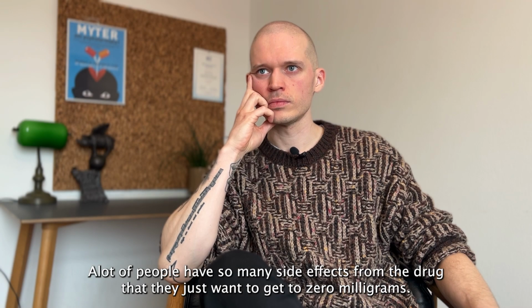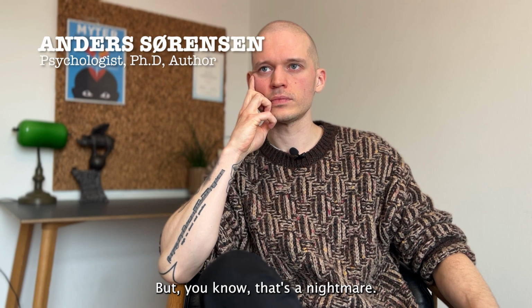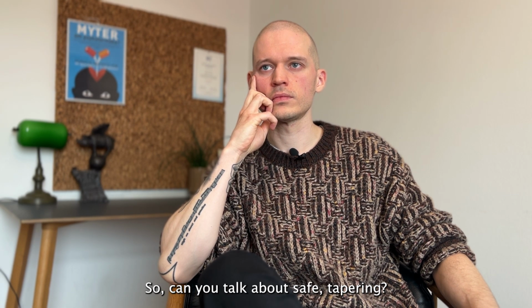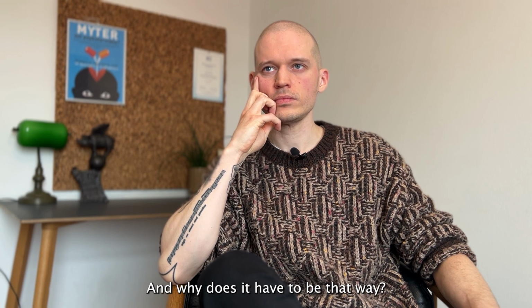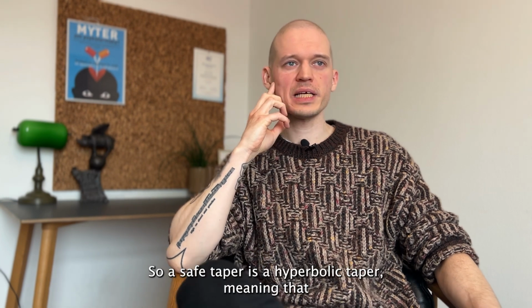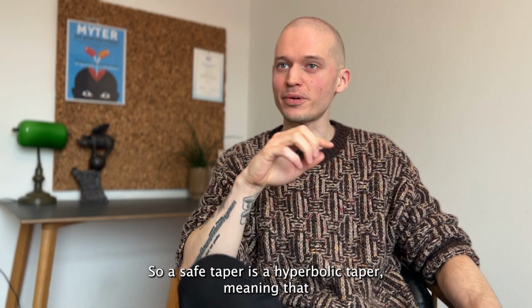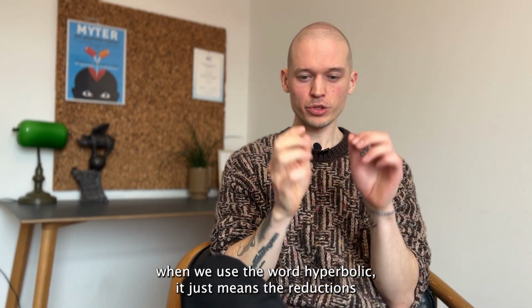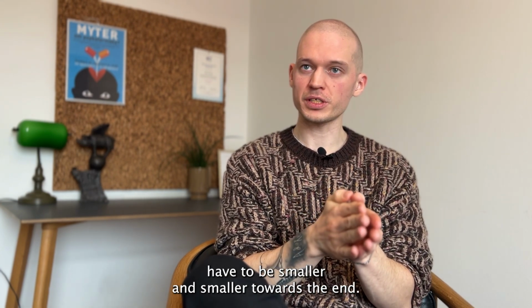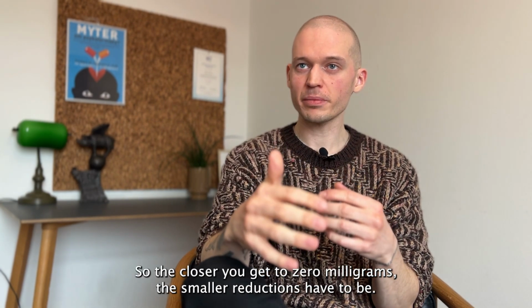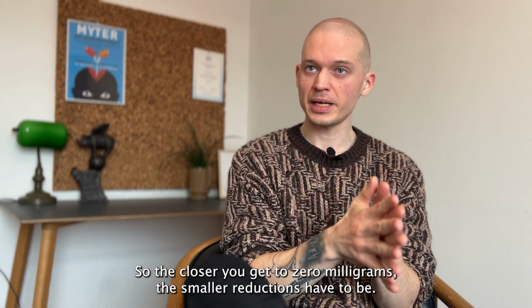A lot of people have so many side effects from the drug they just want to get to zero. But that's a nightmare. So you talk about safe tapering. What does a safe taper look like, and why does it have to be that way? Yeah. So a safe taper is a hyperbolic taper, meaning that the reductions have to be smaller and smaller towards the end. So the closer you get to 0 milligrams, the smaller reductions have to be.